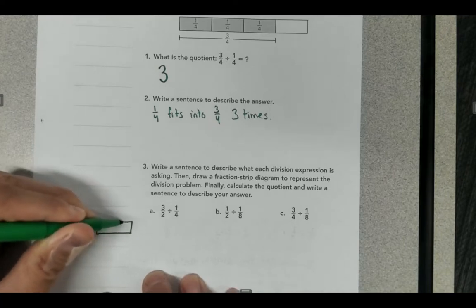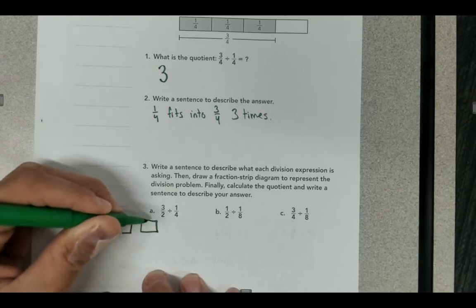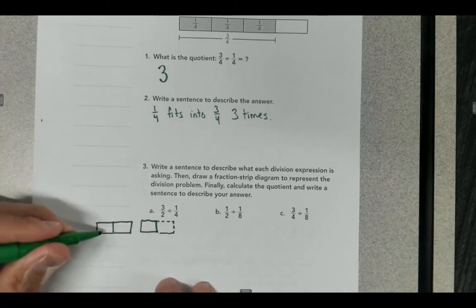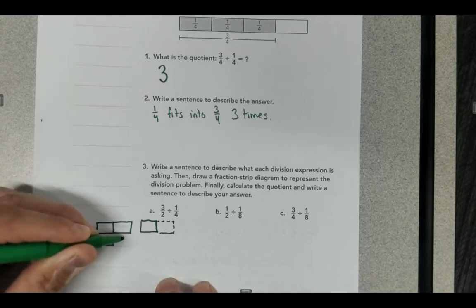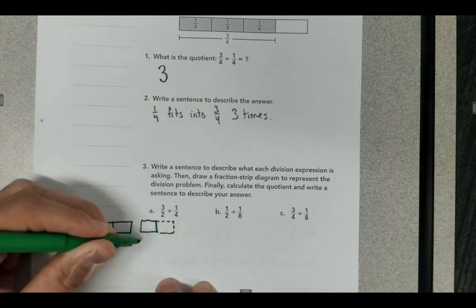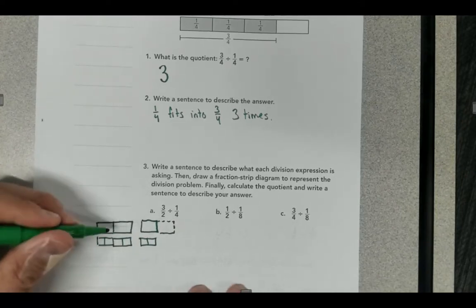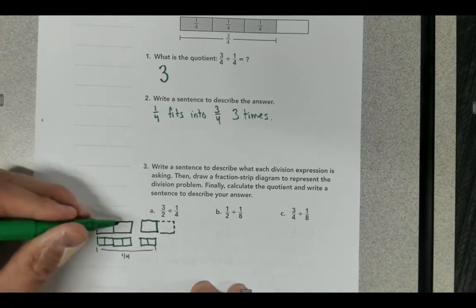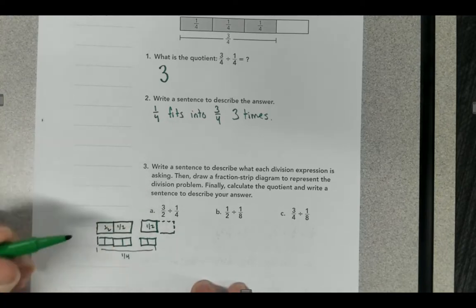So if I have this, I would have 3 halves. So 2 halves are whole, and then I would have my other one. Okay. 1/4, well, the 1/4 would kind of go... okay. And so these are the 1/4. This is the 1/2, 1/2, 1/2, 1/2 to get 3 halves.